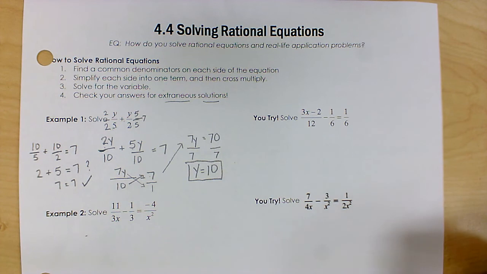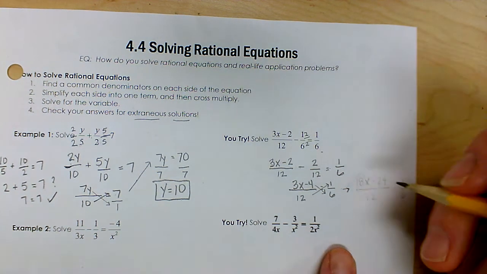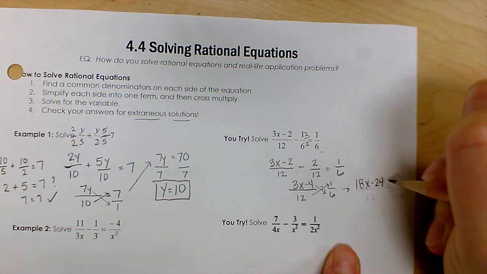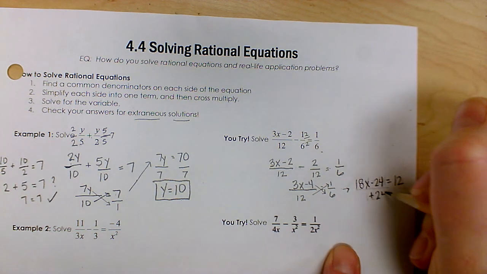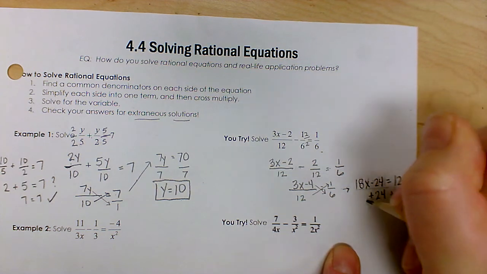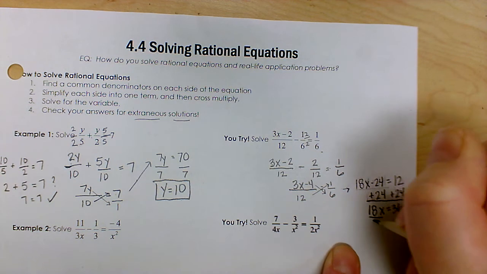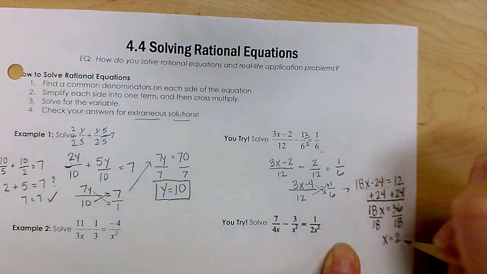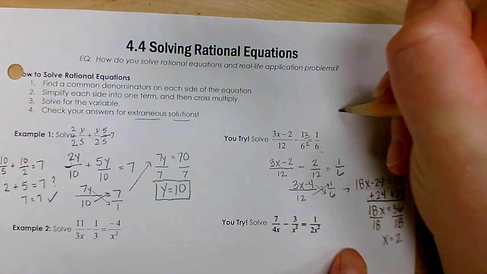Okay, so take a minute, pause your video, whatever you need to do. Go ahead and try to solve the other one. So I'm working through it here. Make sure that you have the same thing I do. And then once you get to this point, you just solve for x. This is stuff that you guys should be very familiar with. So I got x equals 2, so I've got to plug it back in. I'll do that up here.